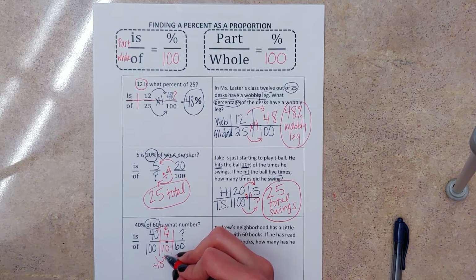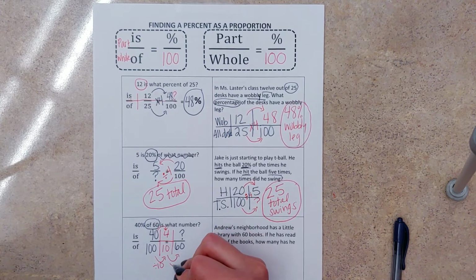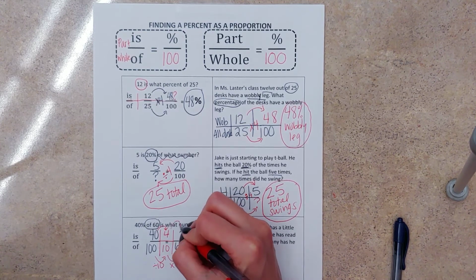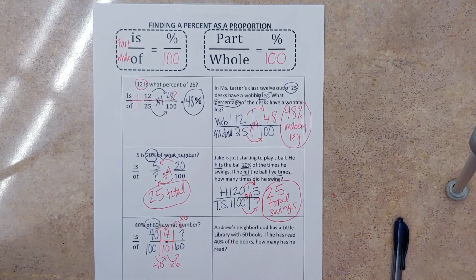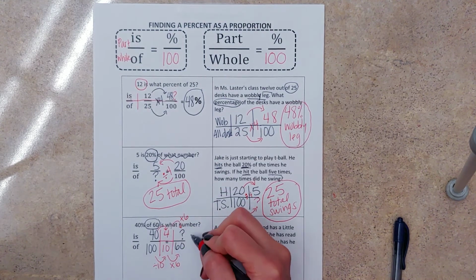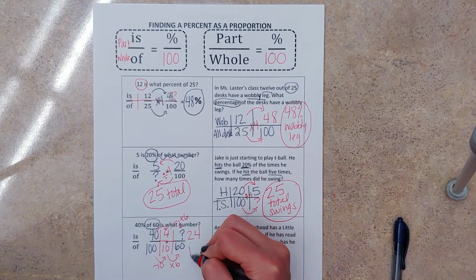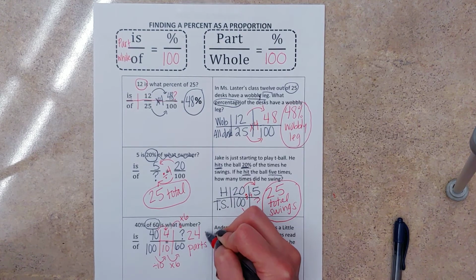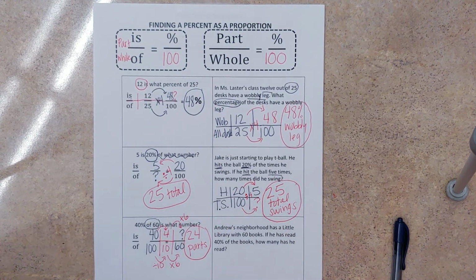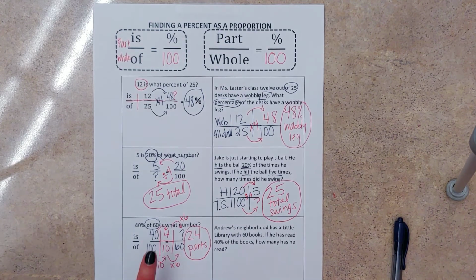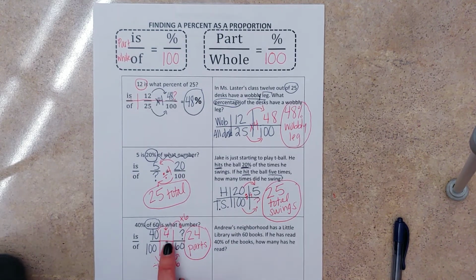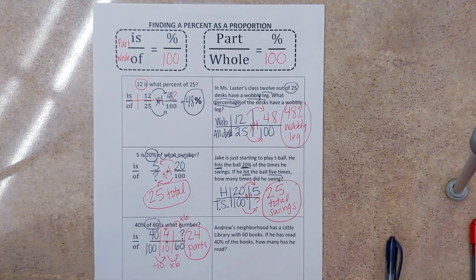And then how do we get from 10 to 60? By multiplying by 6. So 4 times 6 gives us 24 parts. All right, so that was our plan B, remembering that ratios are fancy fractions and we can simplify if we need to. Okay, our last one.